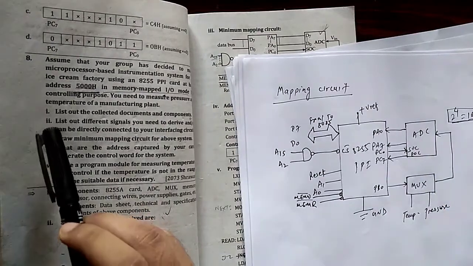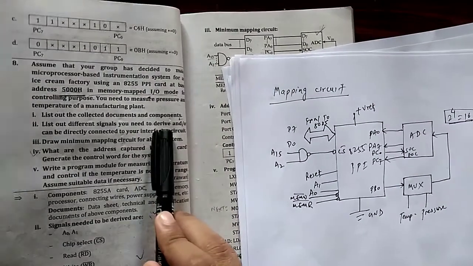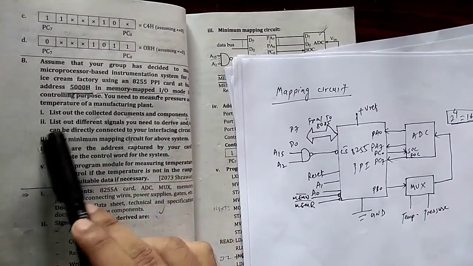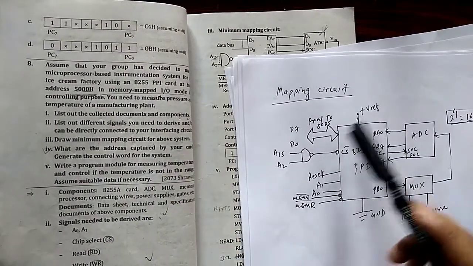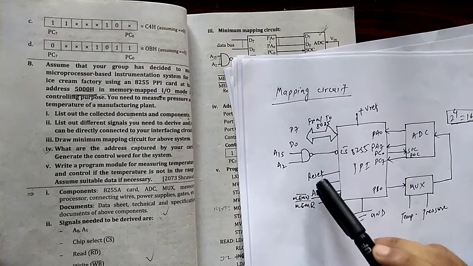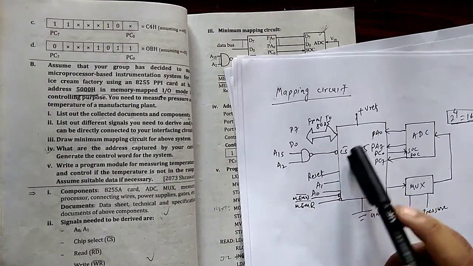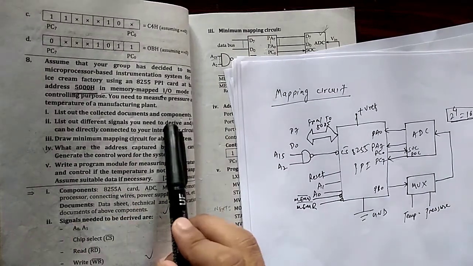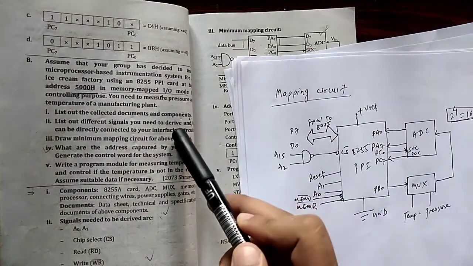And moving on, we have: list out the different signals you need to derive and/or that can be directly connected to your interfacing circuit. As you can see, we have signals like chip select, A0, A1, memory read, memory write. These are the signals that you can write in this question. So we are done with questions 1, 2, 3. Let's answer the fourth question.